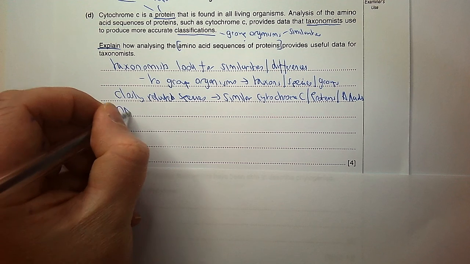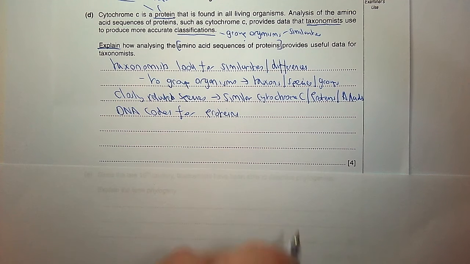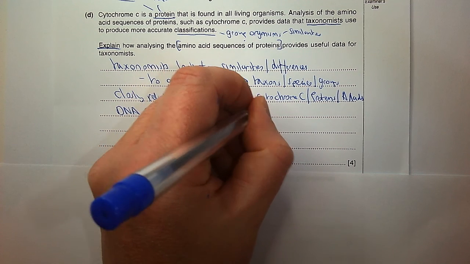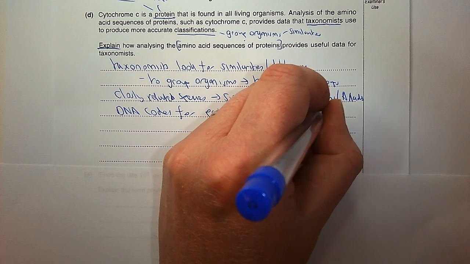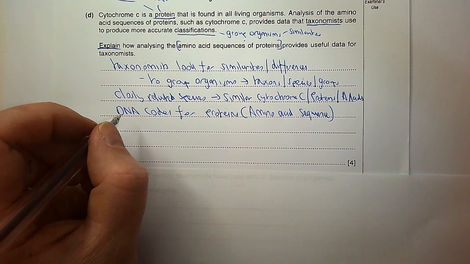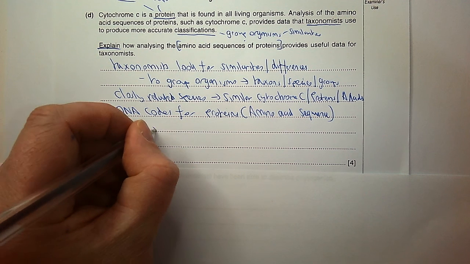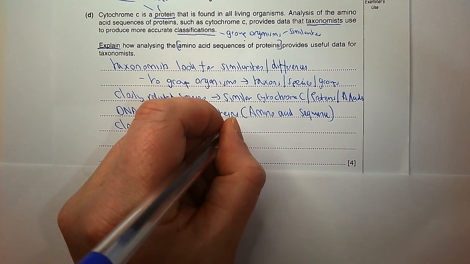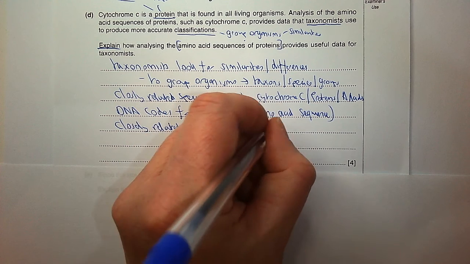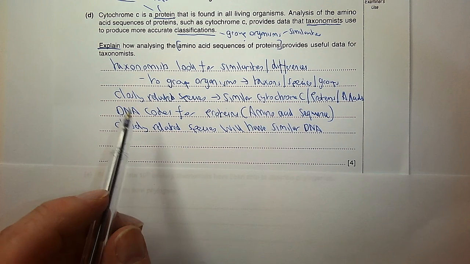So we can say that DNA codes for proteins. More precisely, it's the amino acid sequence. And closely related species will have similar DNA, therefore similar proteins like cytochrome C.